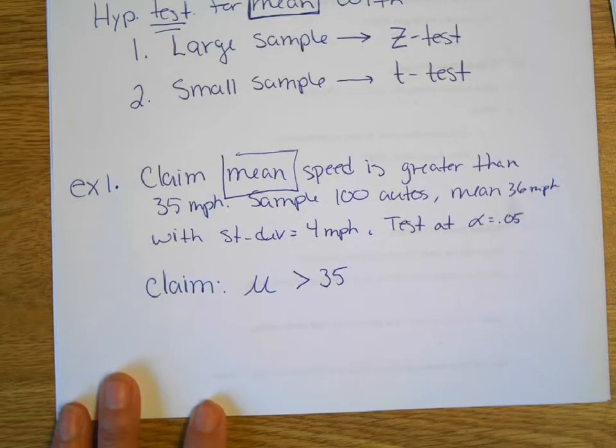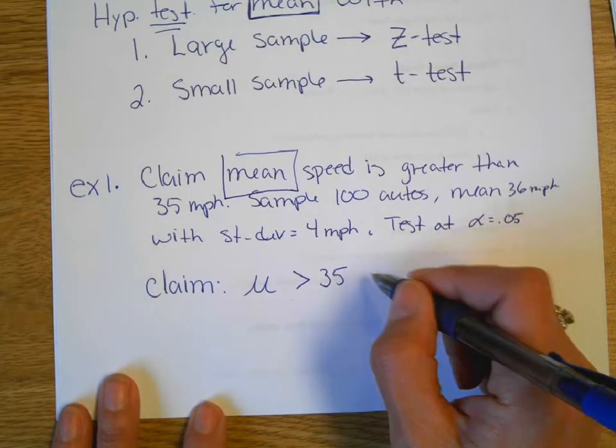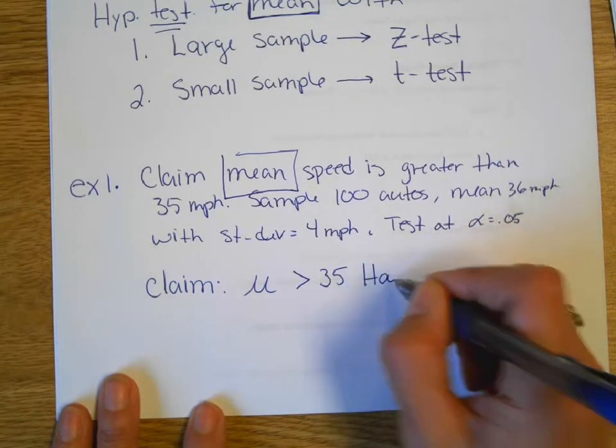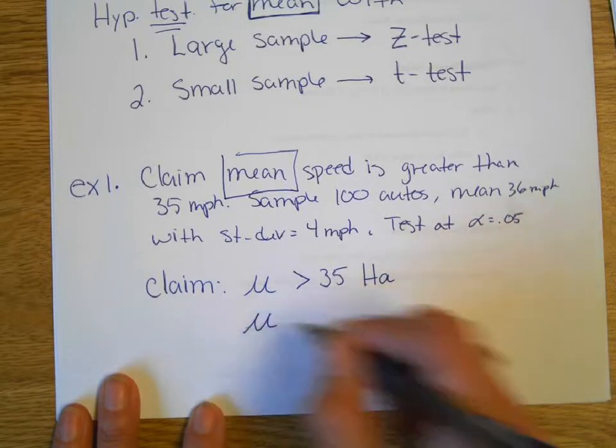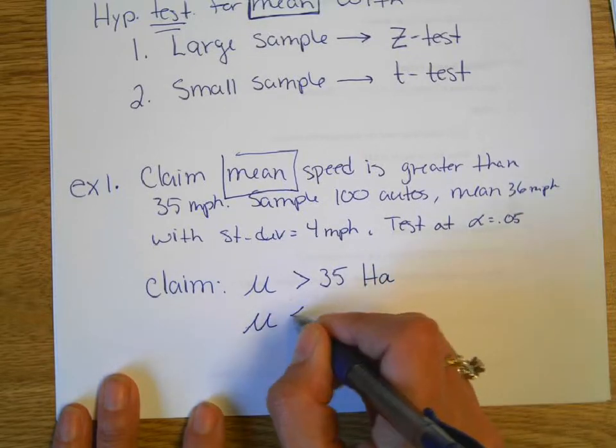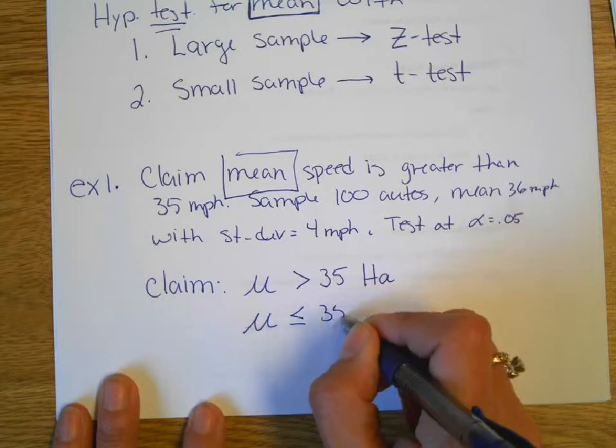So what is making the claim? The Ha. So the Ho that we're going to test is less than or equal to 35.